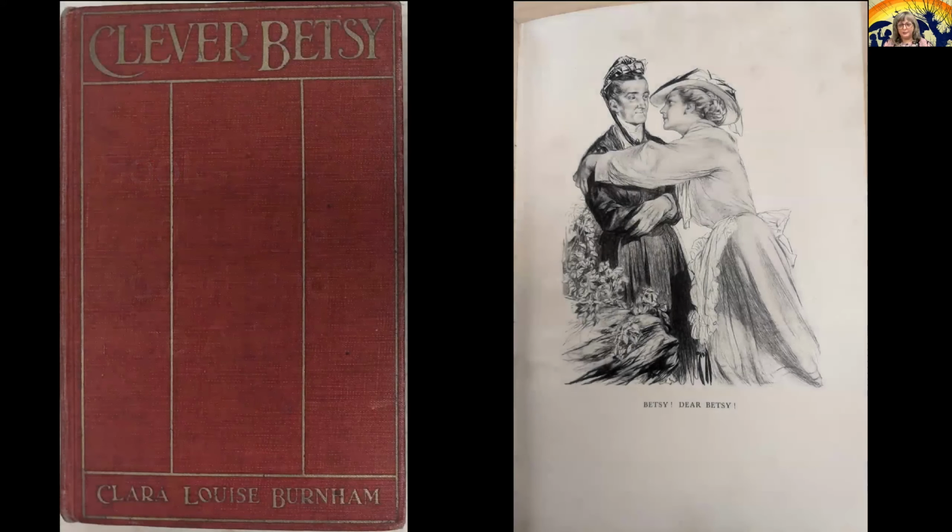Here is the first book I'm showing. This is called Clever Betsy by Clara Lewis Burnham. This is a romance novel. The illustration on the left is printed on the interior of the book. This is a page from the book, and this is the cover, obviously. The woman on the left is Betsy, and her protege Rosalie is on the right.